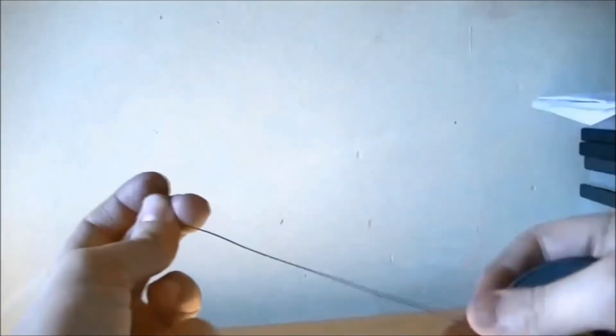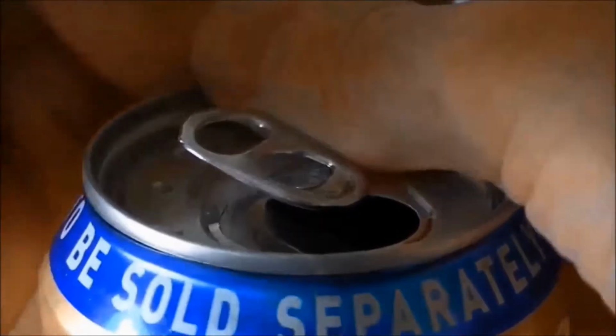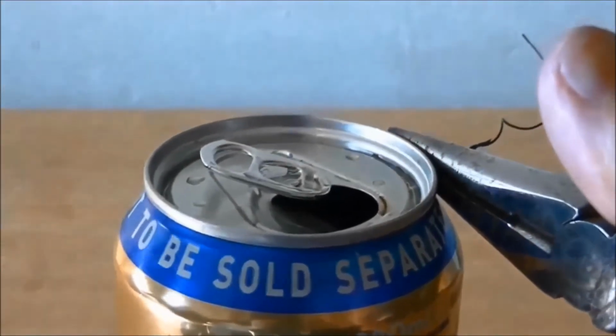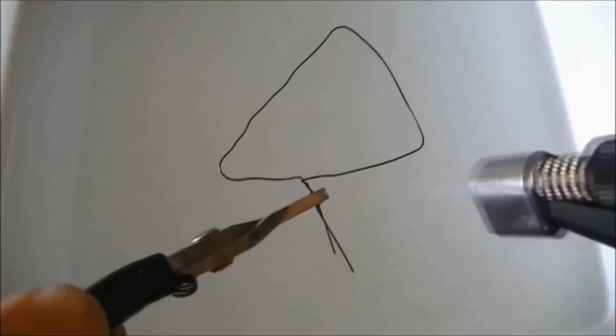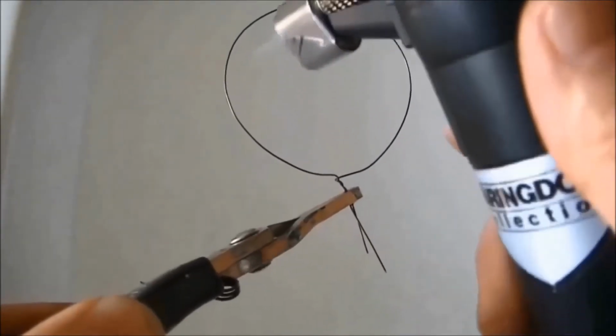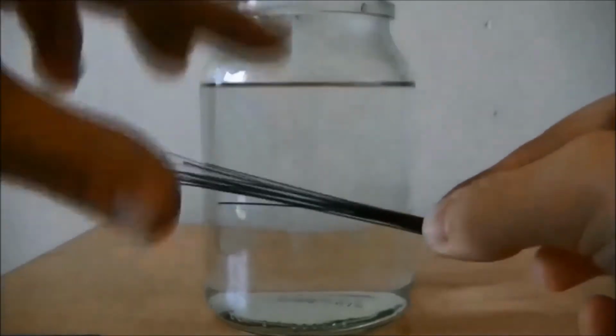Okay, let's try something else. So here's a new batch of nitinol, which I jammed some more wire around the top of a can and heated it to set a circular shape. And now, when I heat up this pathetic excuse for a triangle, it reverts back to a circular shape. Interesting. Now for this last test, it's just a bit of fun.